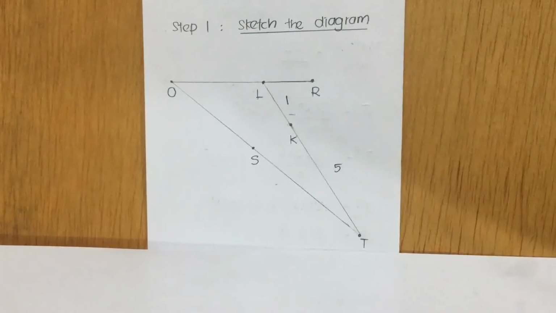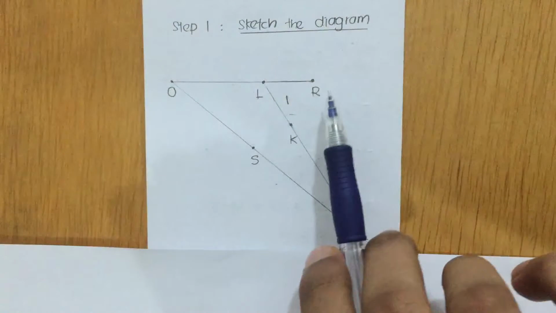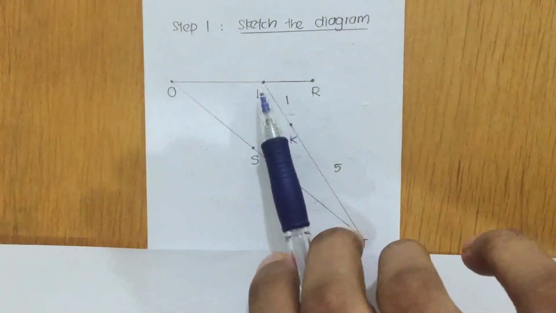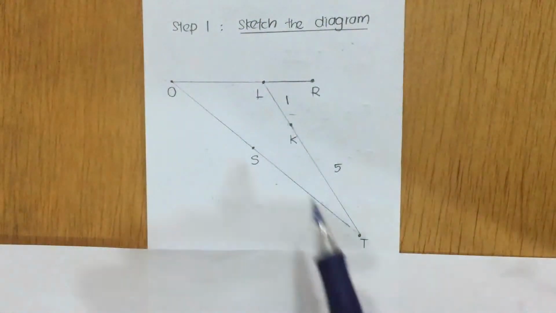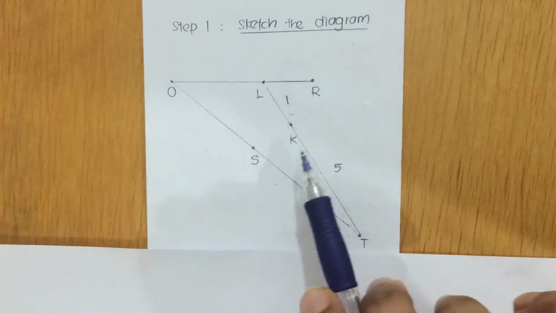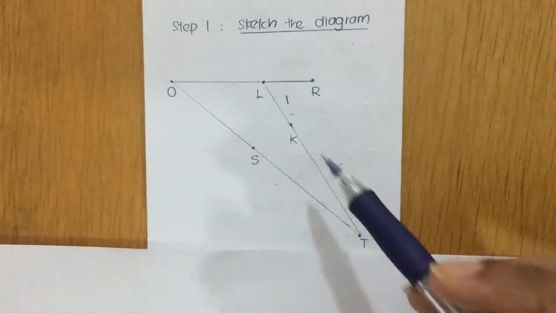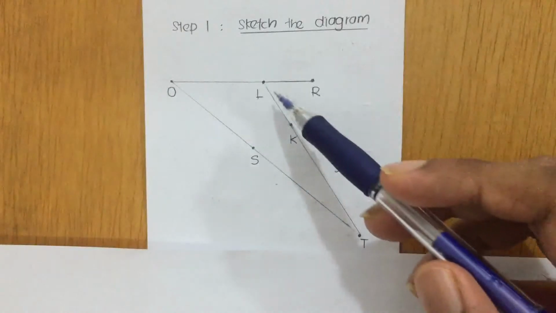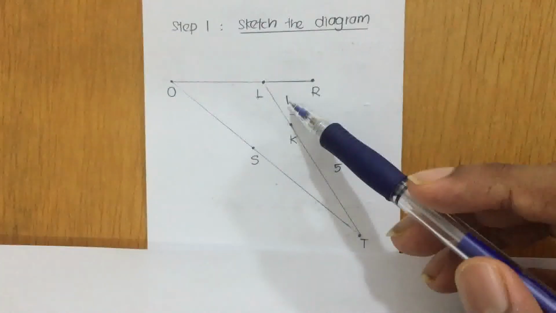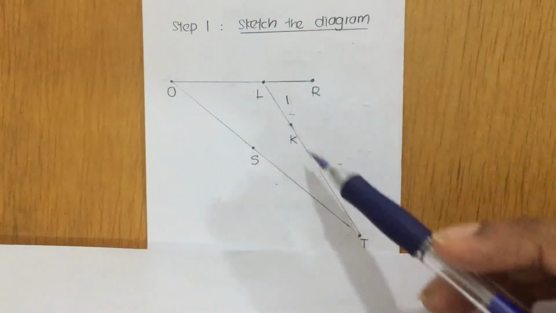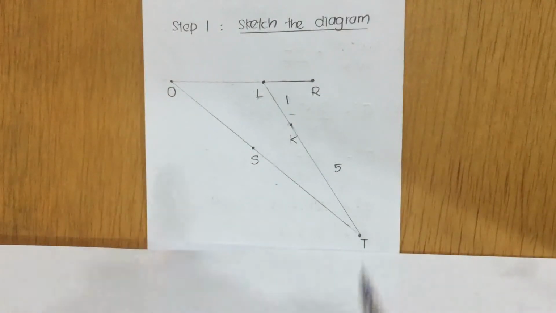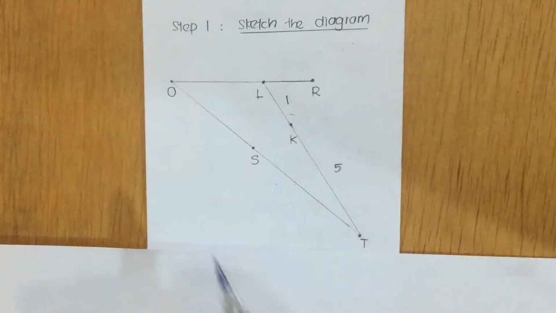So from here, your step will be quite simple. So this is your point O, point L, point R. Since in the question it mentions L, K, T is in a straight line, this is your point L, point K and point T, which divide in a ratio of 1:5. So LK is to KT, you have the ratio of 1:5. So you sketch everything, and you will have a rough idea on how to solve. By the time you do this, you will have an idea on how to proceed, guys.